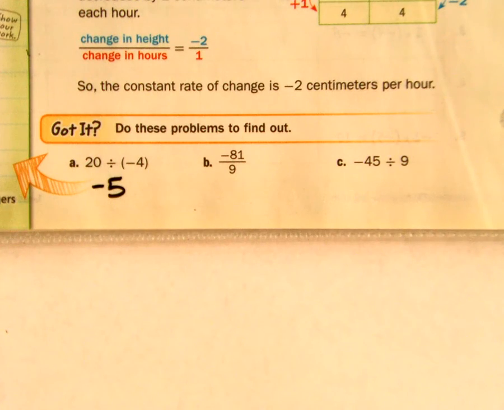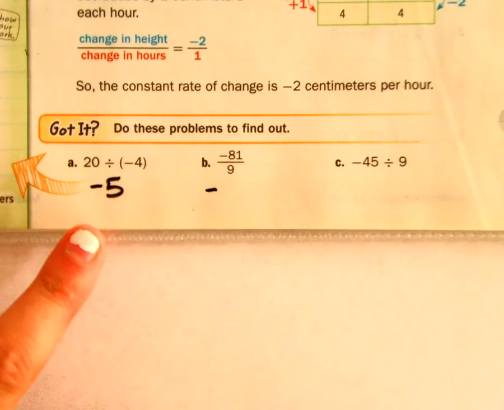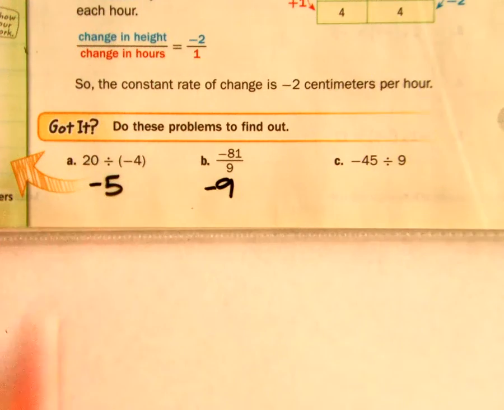Okay, letter B, we have negative 81 divided by 9. Again, I pick out I have a negative and a positive, so I know right away my answer is negative. And then I divide 81 divided by 9, which is 9. So negative 81 divided by positive 9 is negative 9.